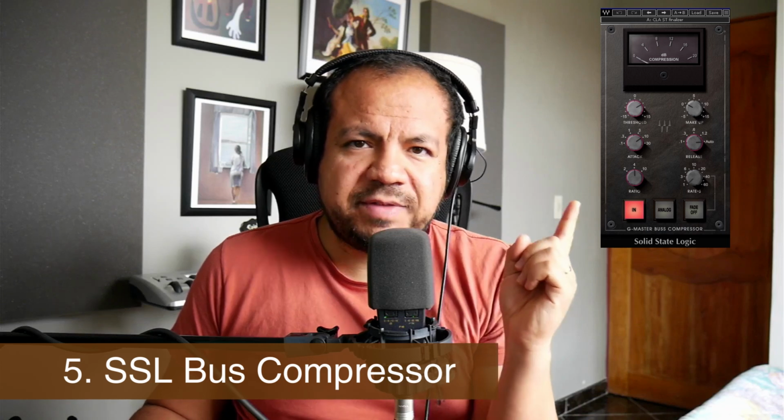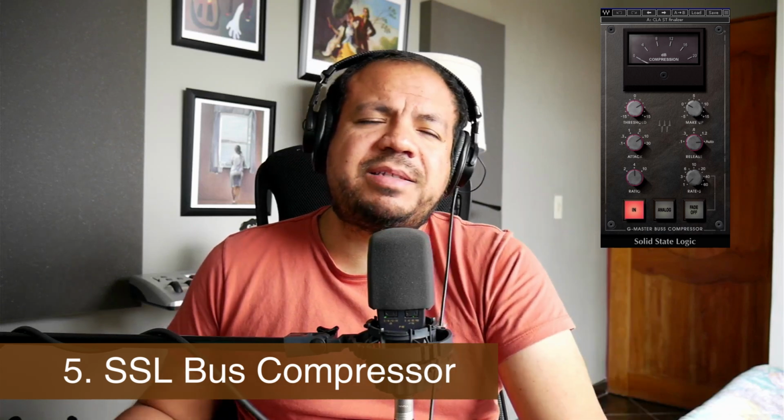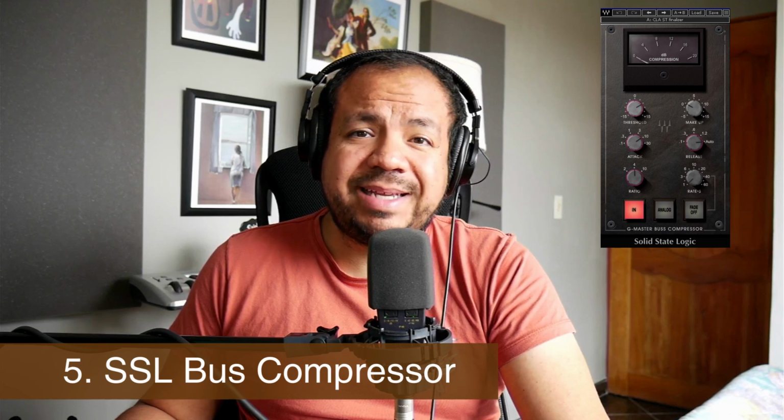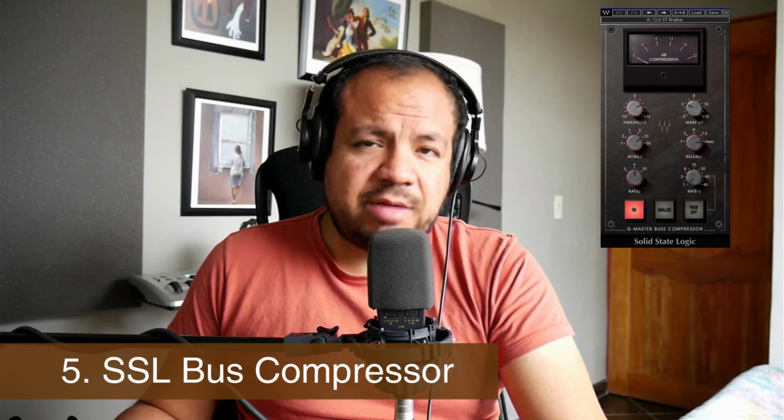So starting from number 5 in my list of favorite plugins, we have the SSL Compressor by Waves. The reason why this bus compressor is part of my list is because I really like the way it sounds. Obviously, I use it in the parallel drum compression and I use it on the mix bus. What it does for me is that when I have a sort of dispersed mix, it brings it all together in a very cohesive way.